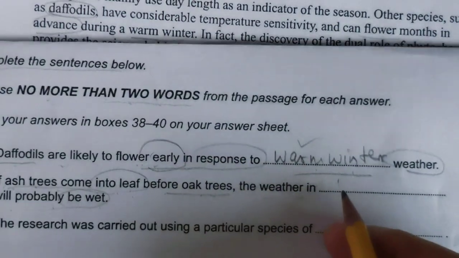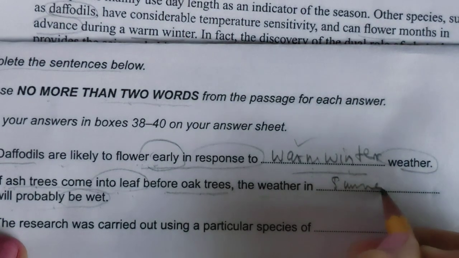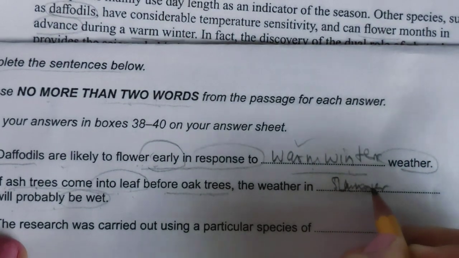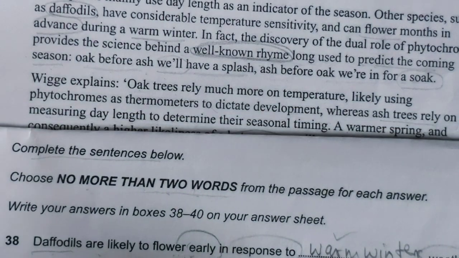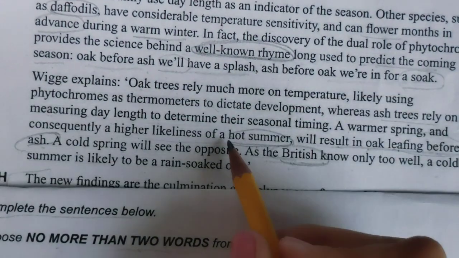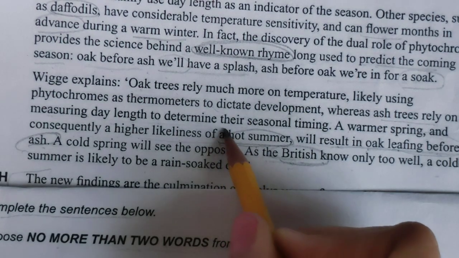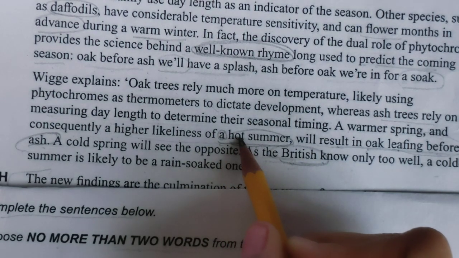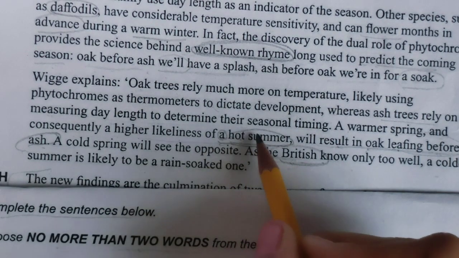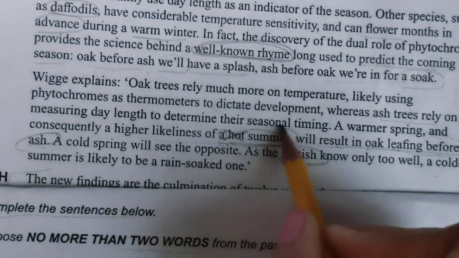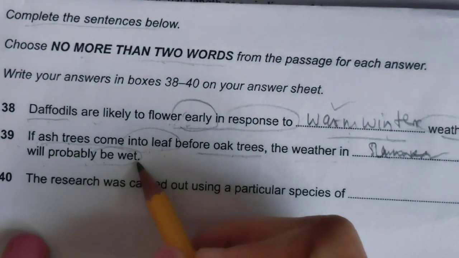Summer. So why not summer? I am writing it here, SUMMER. So the weather will probably be wet. So why haven't I written this, of a hot summer? Because if we write hot, then we have to include the other words, so 3 words are not allowed. So I have cut all these things. Summer I have put it here. Okay, so this is the thing we have done.